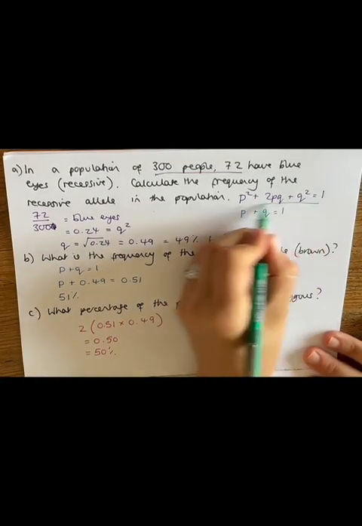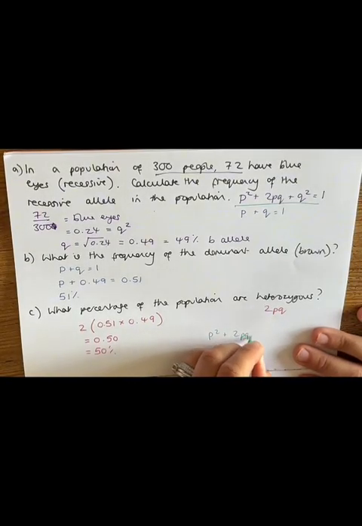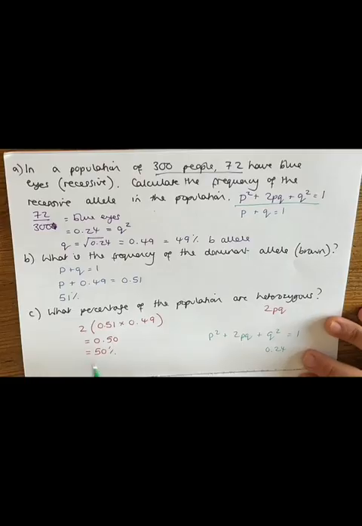So I'm going to use this equation to sense check my answers. We've got p squared plus 2pq plus q squared equals 1. Well, we know that q squared is 0.24. We know that 2pq is 0.5.